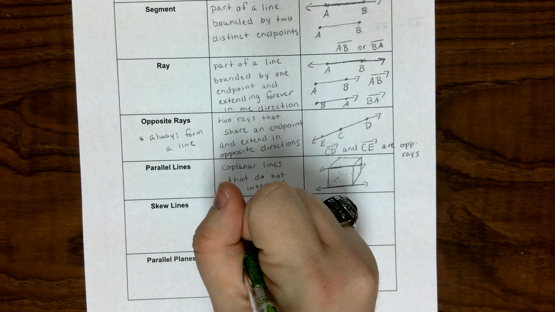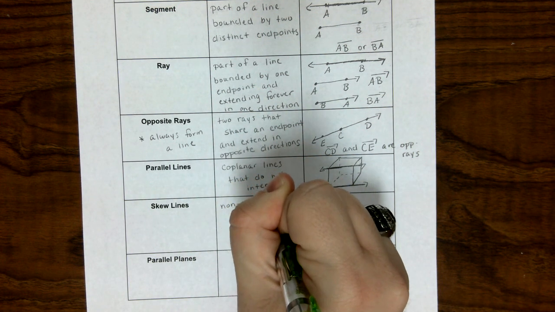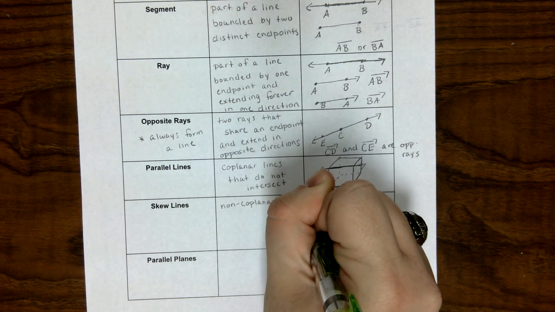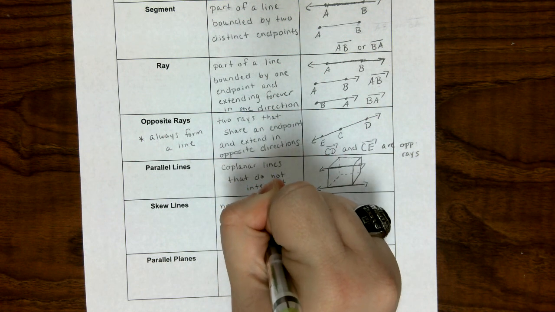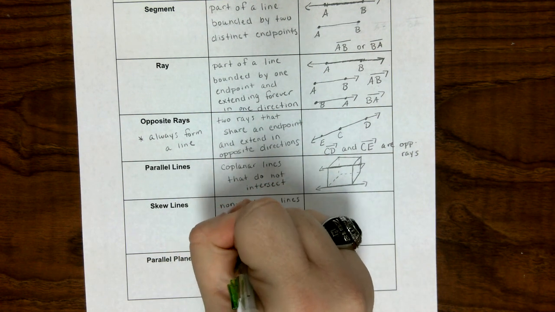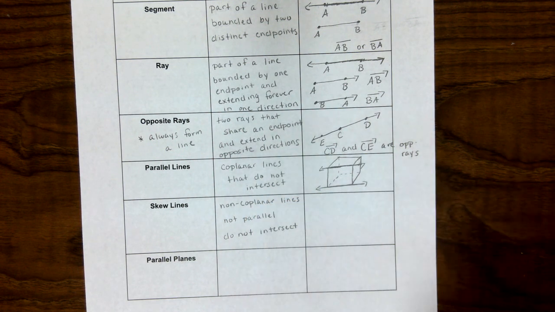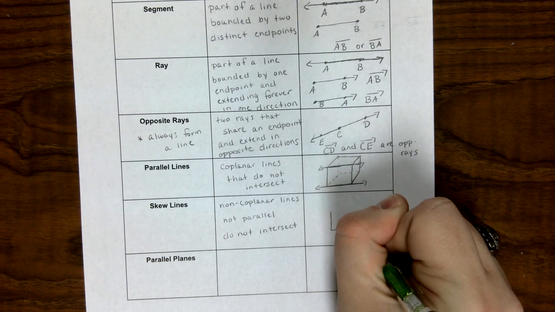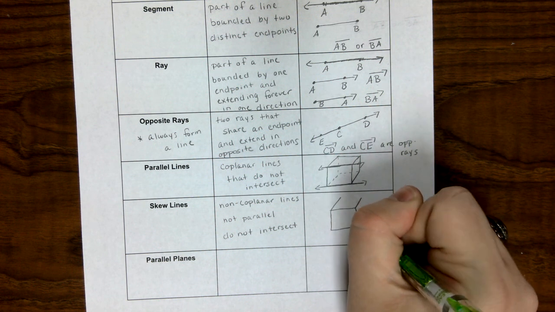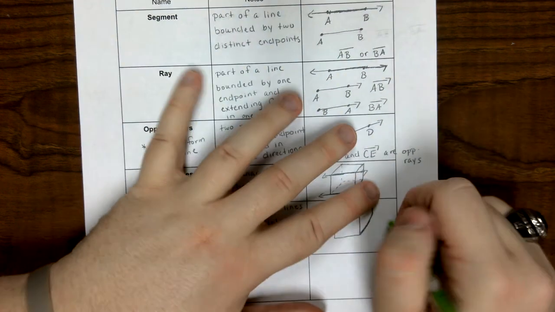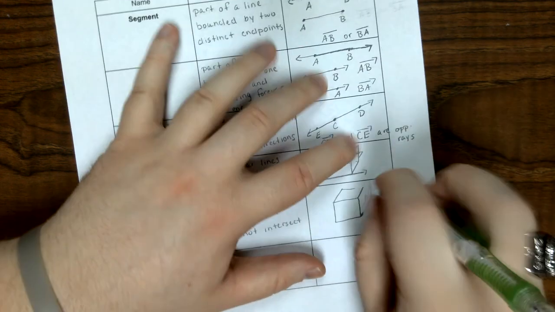Okay? Skew lines. Skew lines are non-coplanar, meaning they're not parallel and they do not intersect. So let's put our box back.